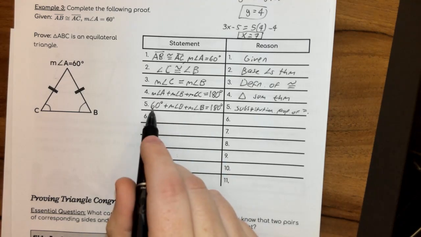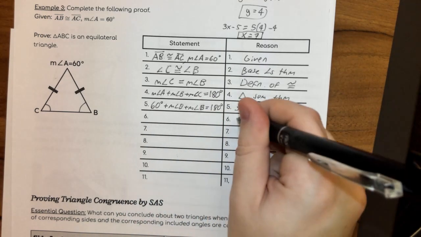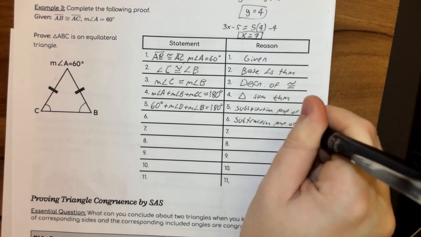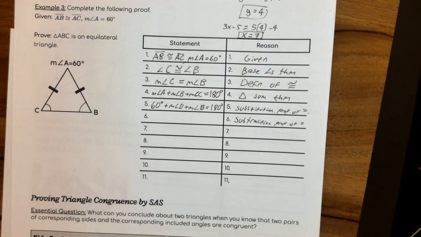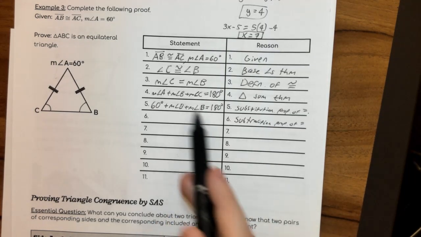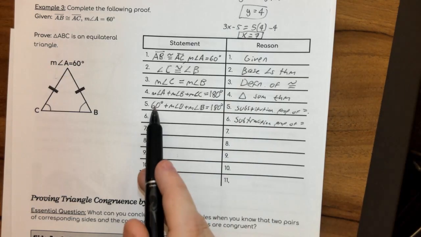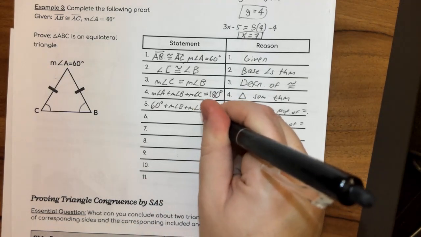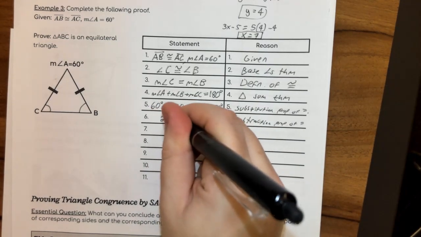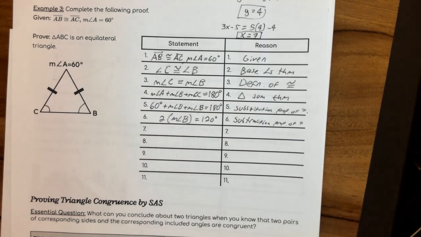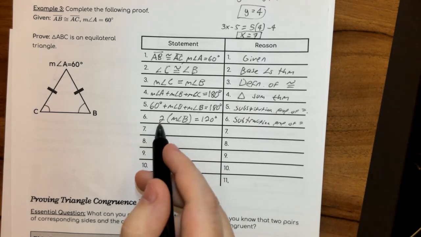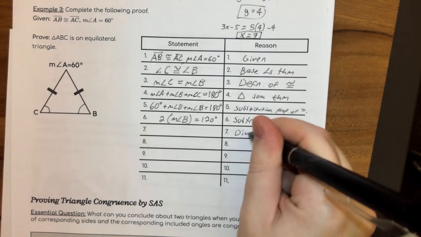I also want to subtract 60 from both sides using the subtraction property of equality. This is why your proof could be up to 11 steps instead of 9. It's because you might take an extra step to do these things, but I'm combining them. I subtract 60 from both sides, so I get 120 degrees. And I'm combining these two measure of angle b's to make 2 times the measure of angle b. I think we know how to solve for the measure of angle b now. It's by dividing both sides by 2.